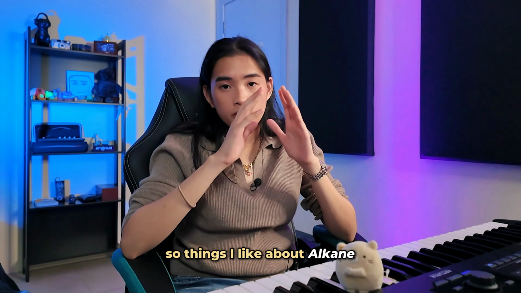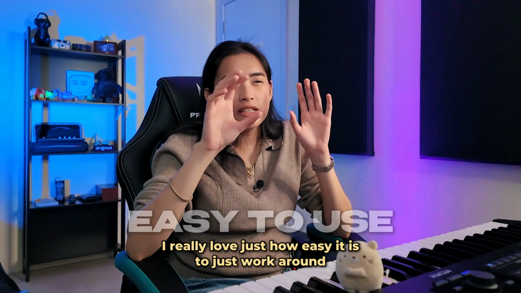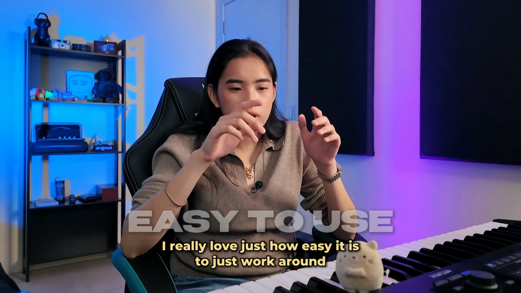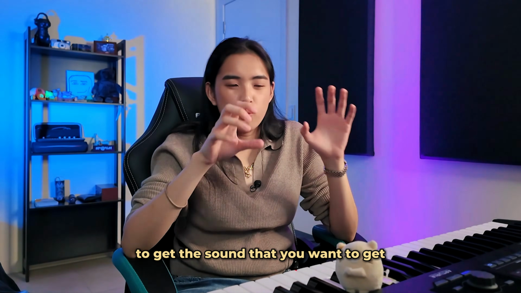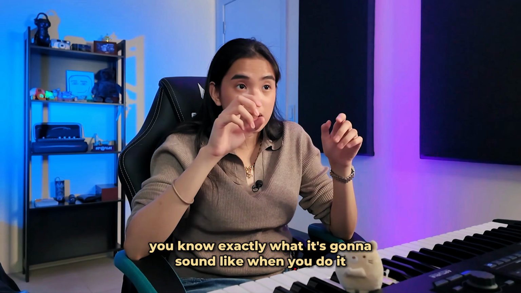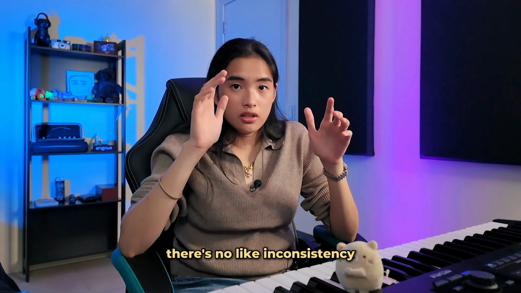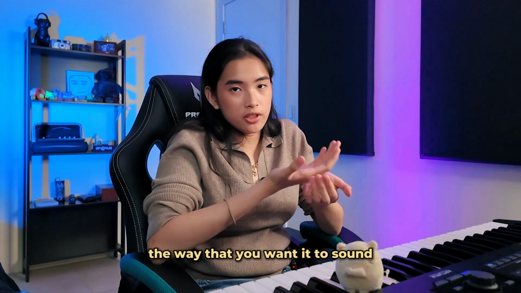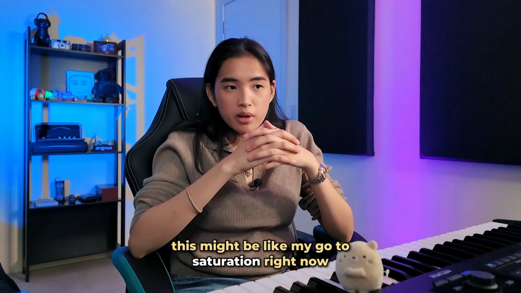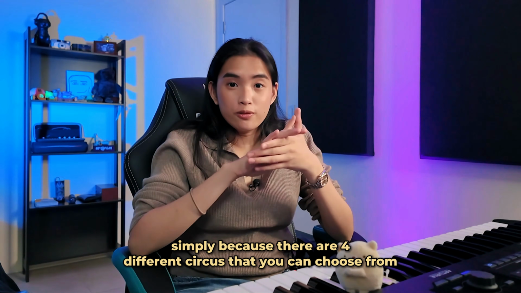Anyways, things I like about Alkane: I really love the interface. I really love just how easy it is to work around. There's not a lot of extra buttons and everything to get the sound that you want. You know exactly what it's gonna sound like when you do it. There's no inconsistency. It sounds exactly the way that you want it to sound.